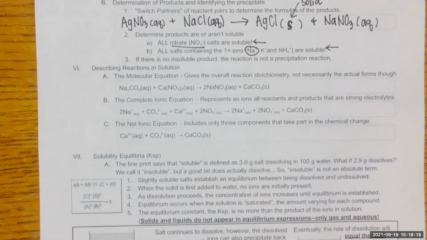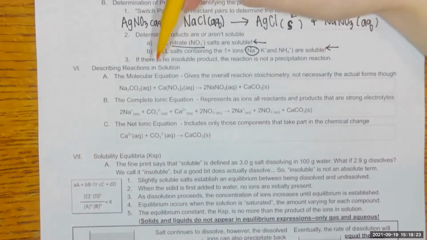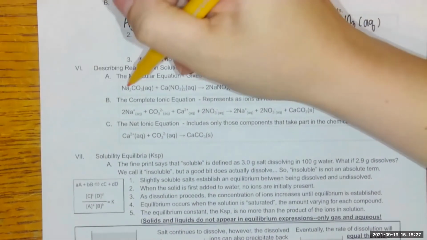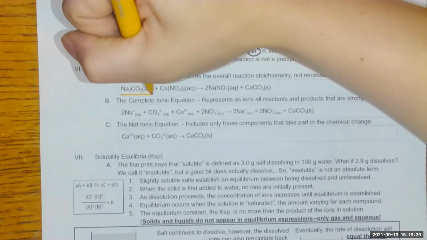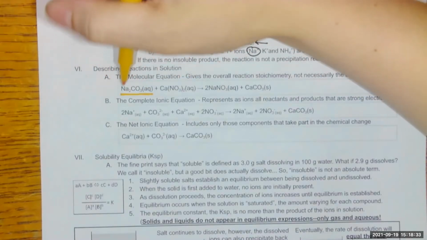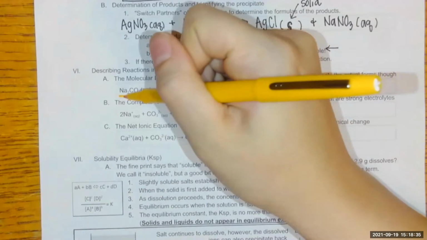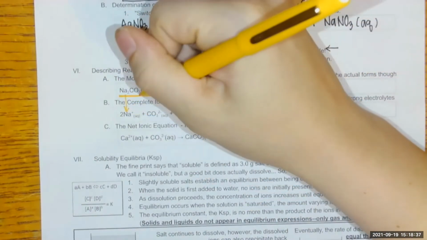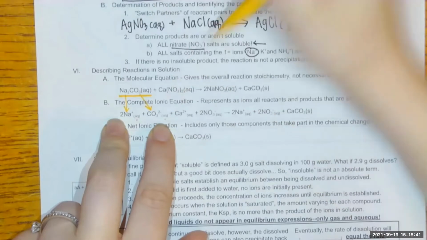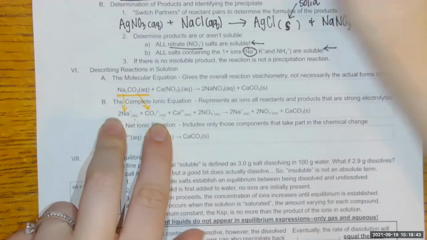Again, there's a couple different ways to write the reaction. If you prefer writing it like this, where it's together, Na2CO3 aqueous. Okay, that means this is able to split apart into aqueous ions. Let me zoom in.